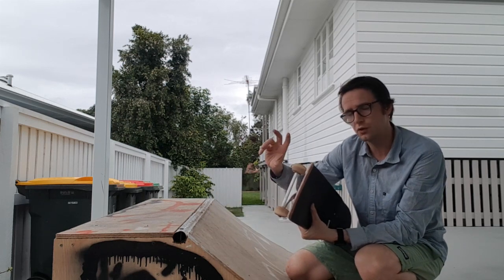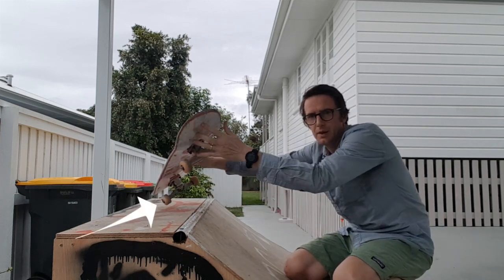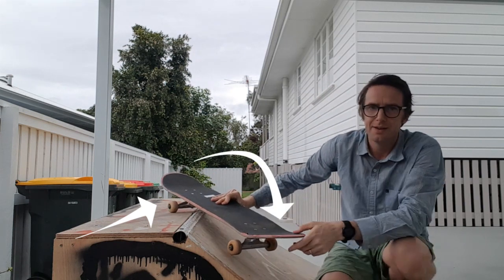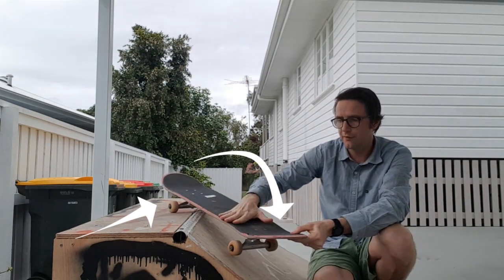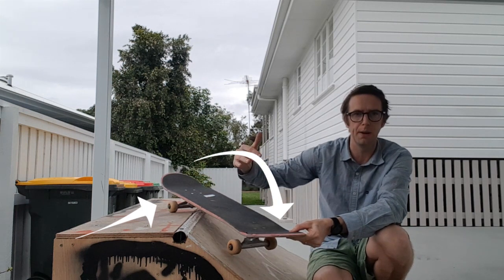Now things actually change when that happens because if you were coming over from this side, you'd actually be looking like you're doing a Smith, but you're actually doing a feeble because your front trucks were on the opposite side of the direction you were coming from.